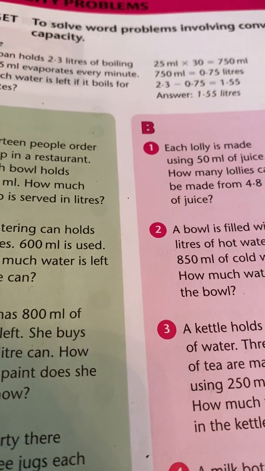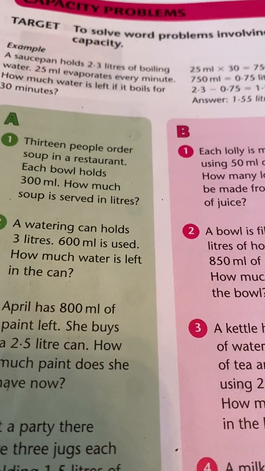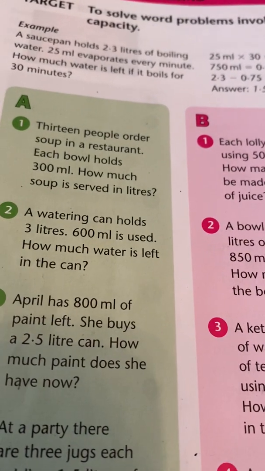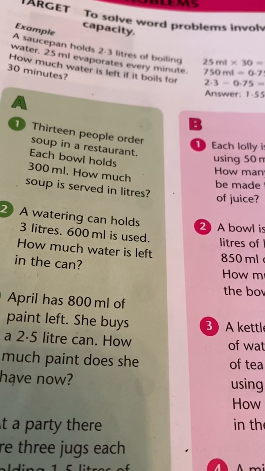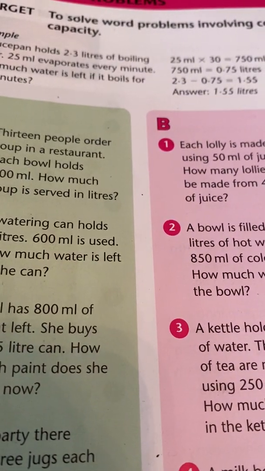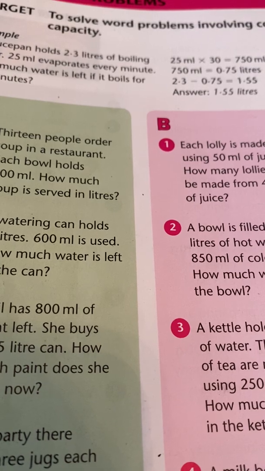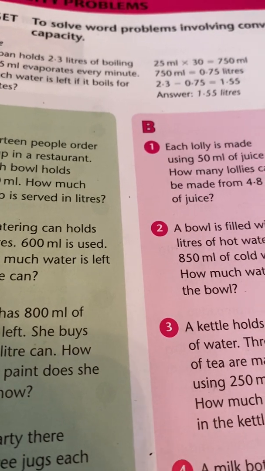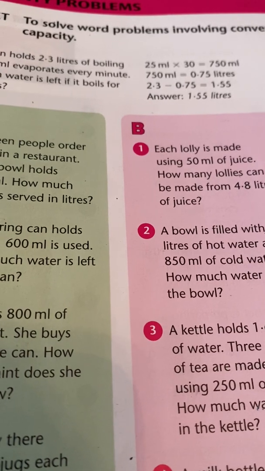Okay, so that 30 minutes is going to be 0.75 litres. Now, when we read the question, it told us that we had 2.3 litres of boiling water. Okay, and we know that we'd evaporated 0.75, so we need to do that 2.3, subtract the 0.75, and then we get our answer. That one's at the top of the page to remind you how to do it.